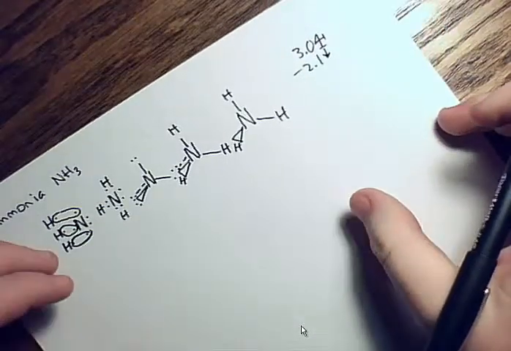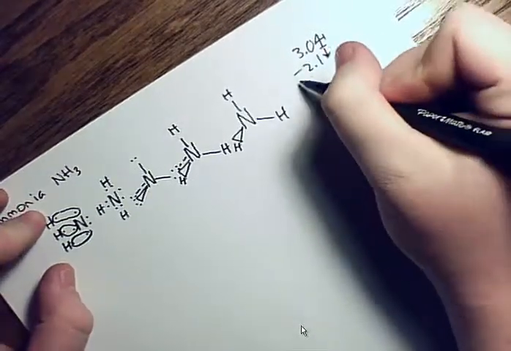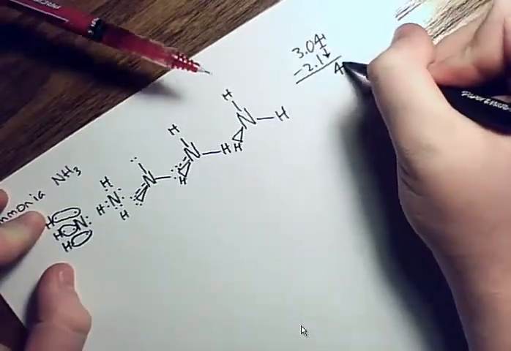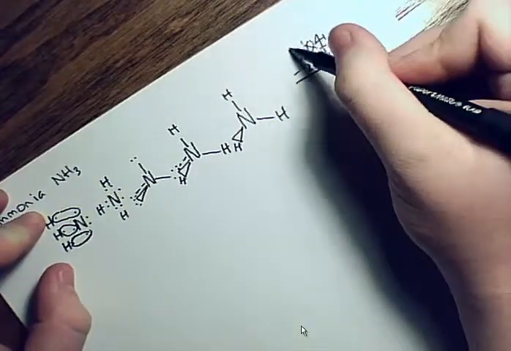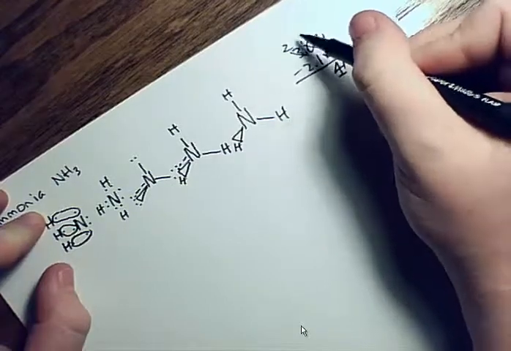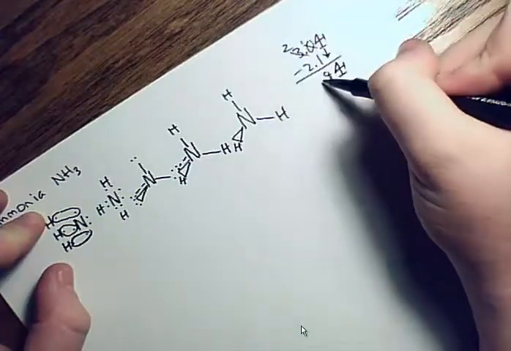So he's got this molecular shape, and now he's determining if he has polar bonds.